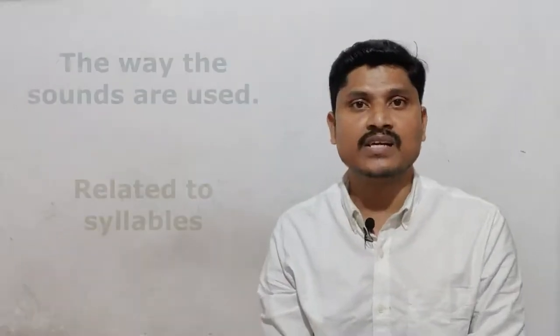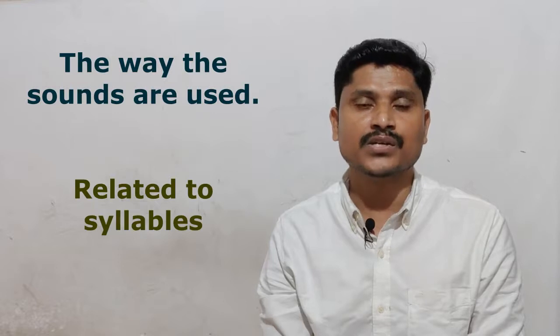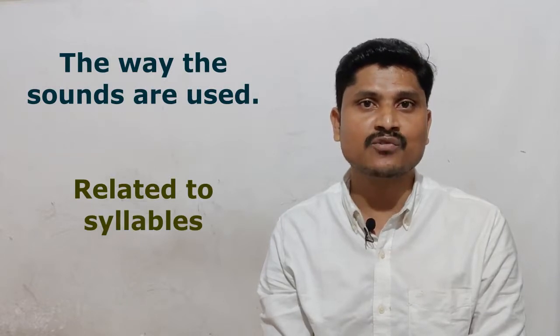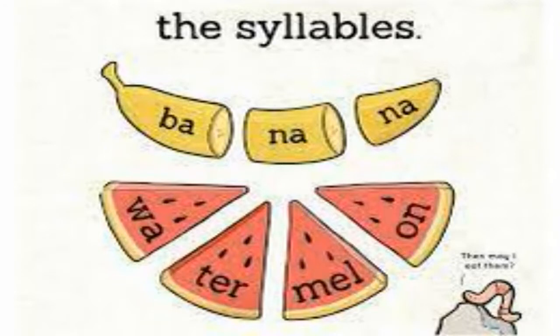Let us see the second way, the way the sounds are used. This is related to syllables. I will tell you this through an example. Let us take the example of the word banana. In this, you will see that the word banana is divided into three syllables, ba, na, na. And in this way, you can understand the sound as well.